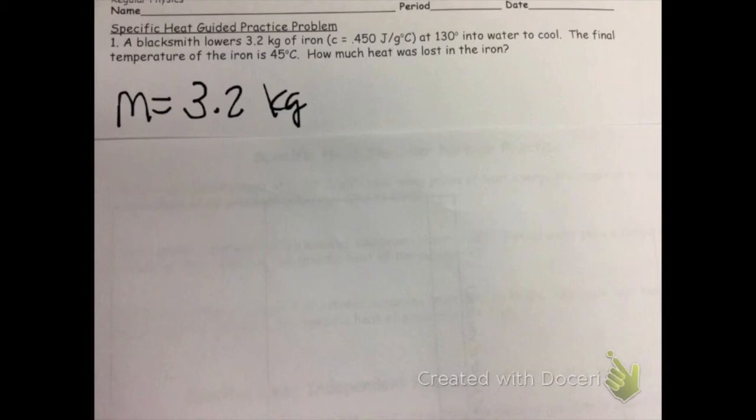And it gives us C equals 0.45. And that was our CP, our specific heat, correct? Yep. That's the constant value for the iron. That is the specific heat, and that's 0.45, not 45. The iron is at 130 degrees Celsius when it goes into the water to cool. So, again, we're going to measure the change in temperature, which uses your temperature final and temperature initial.